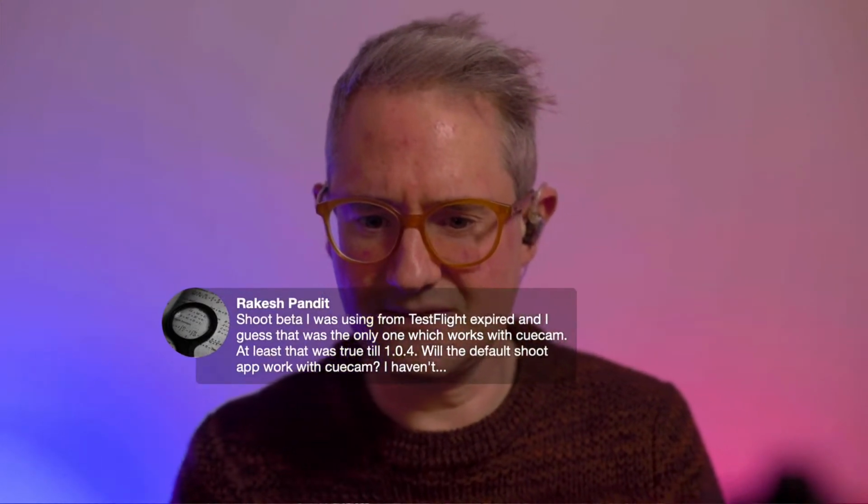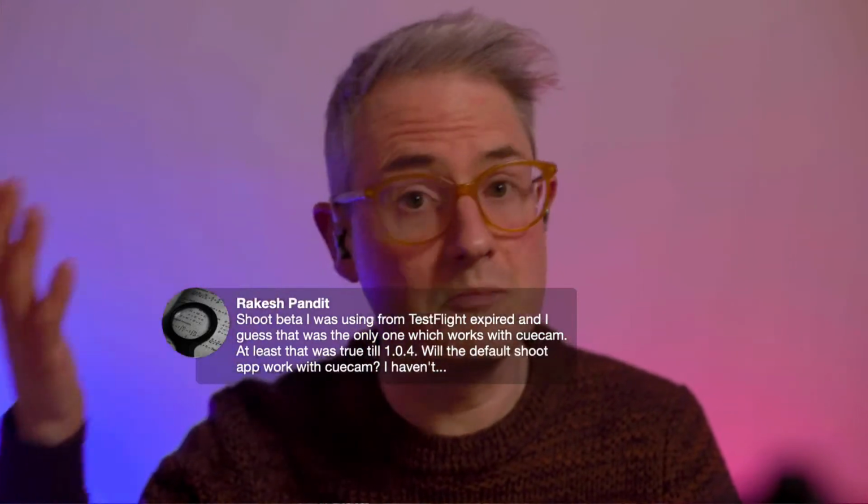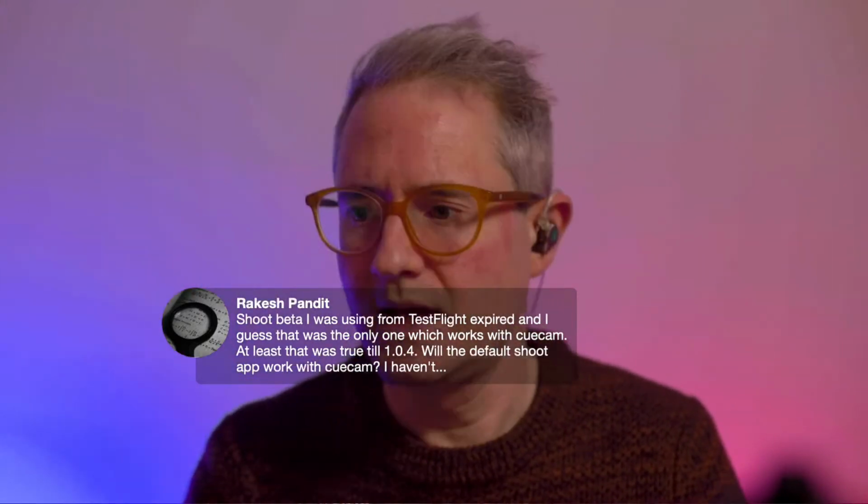Shoot Beta I was using from TestFlight expired, and I guess was the only one which works with CueCam. No, the real version of Shoot works with CueCam. Like the App Store version works.